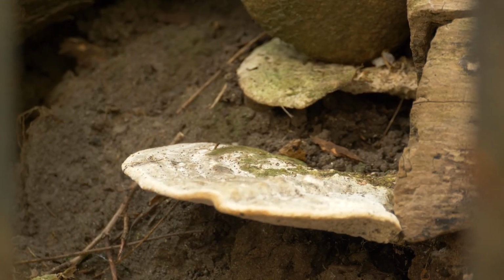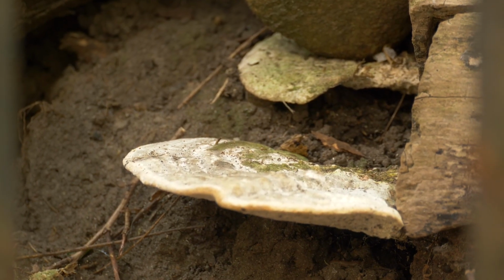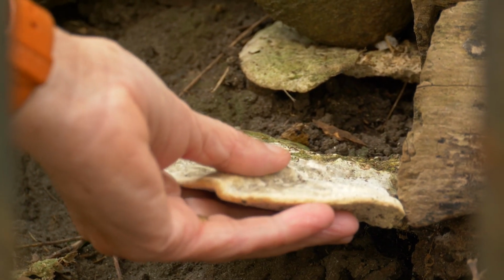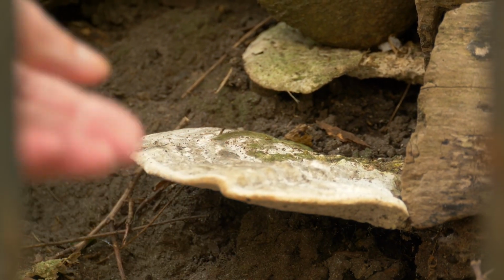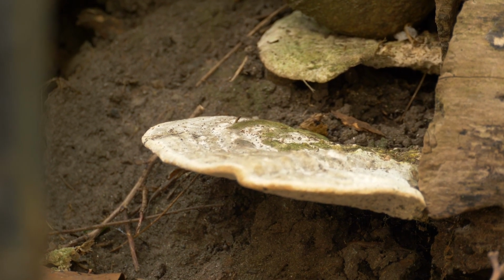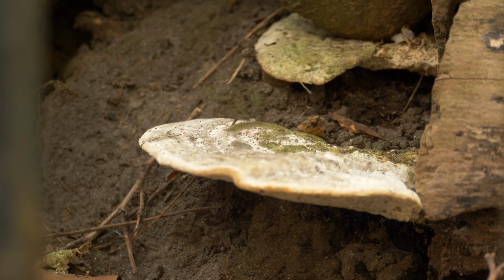And this is the lumpy bracket. It's white and it has a lumpy surface, and it's much thicker than the other two fungi we were looking at. And this lumpy bracket is interesting because it's an introduced species.